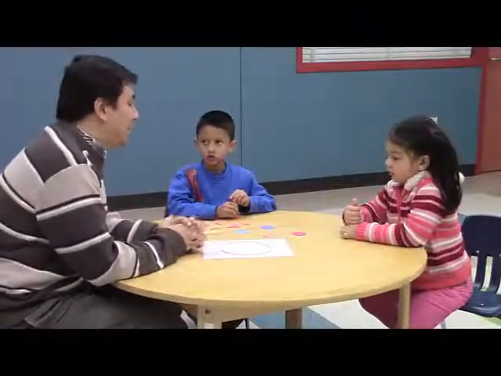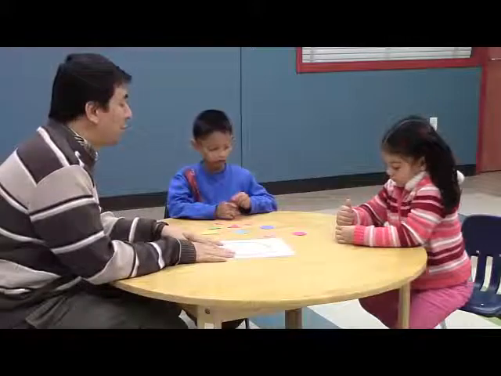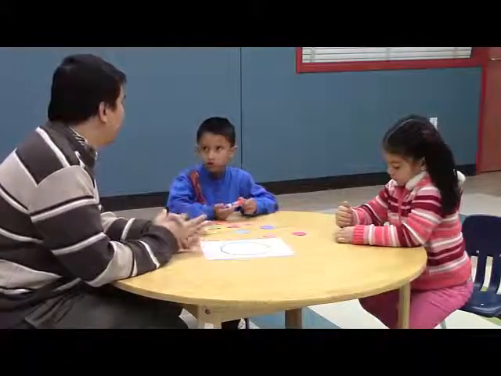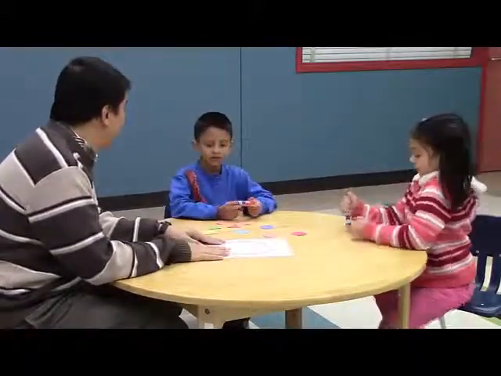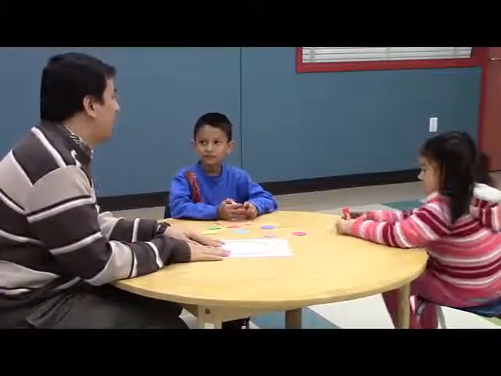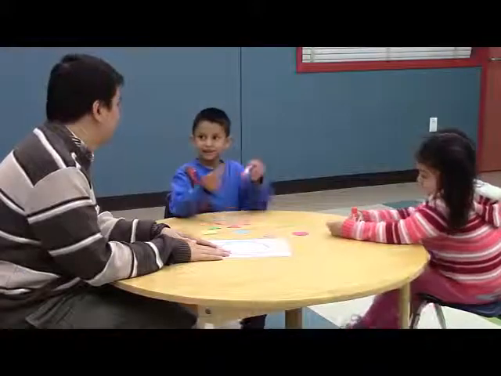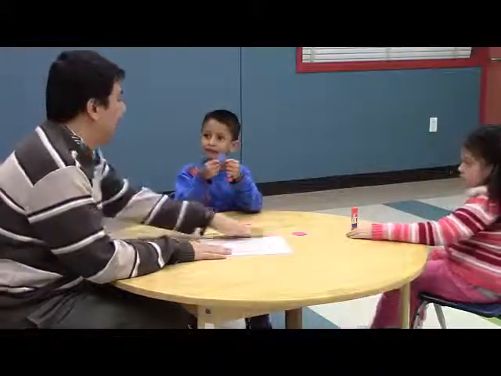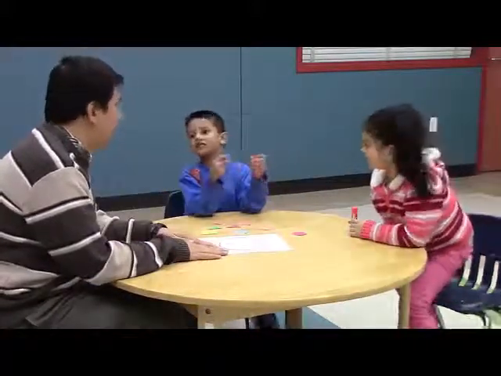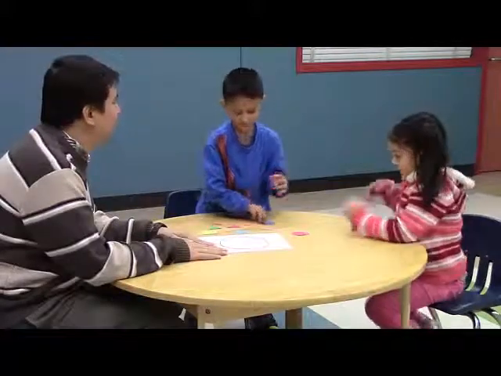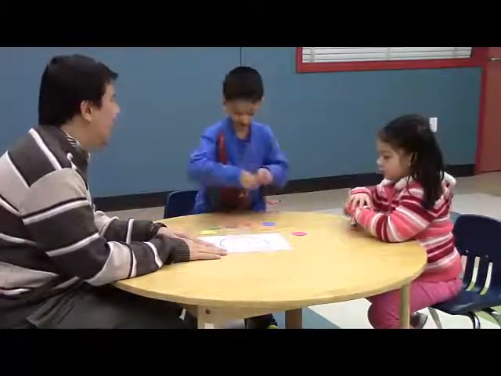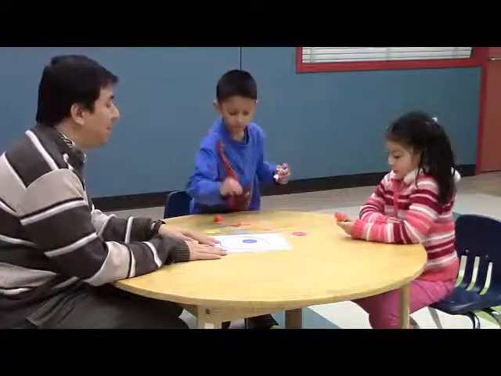First we selected color as the attribute, and now we will select another attribute. Josue, what attribute do you want to select now? Circles. Okay, now pick a shape. This is a circle. Yes. Okay, now where do you want to stick this? Inside. Stephanie, pick a shape.